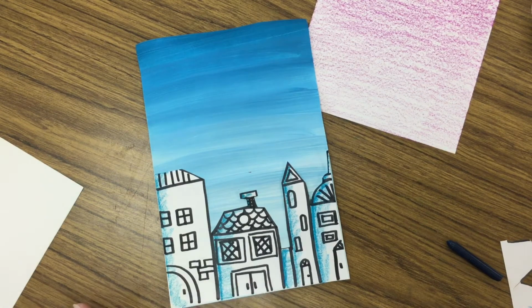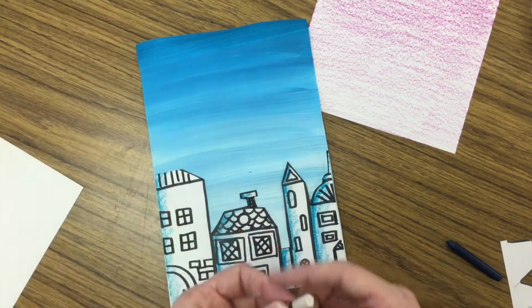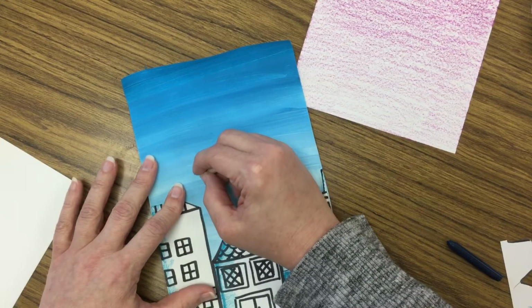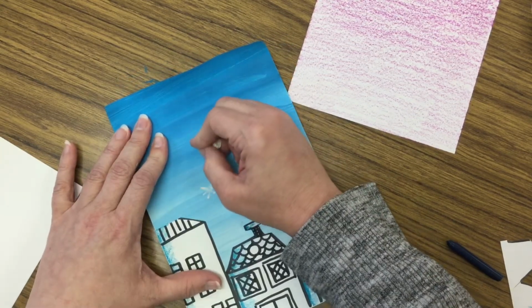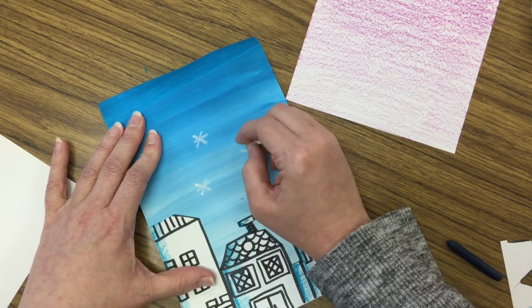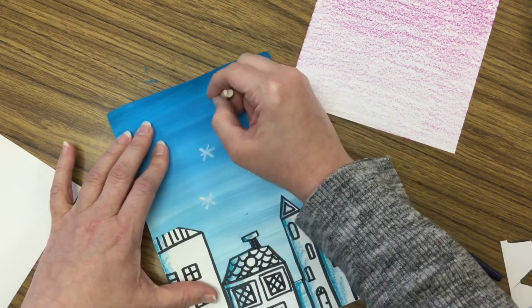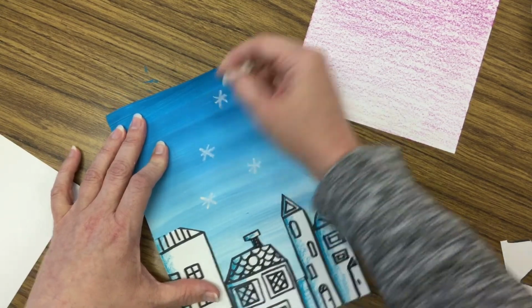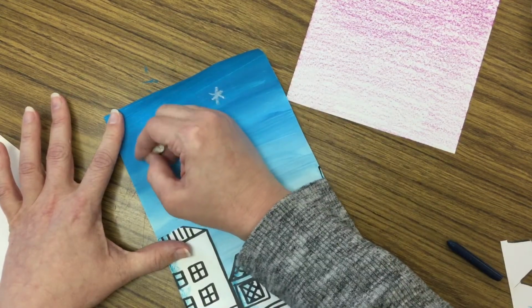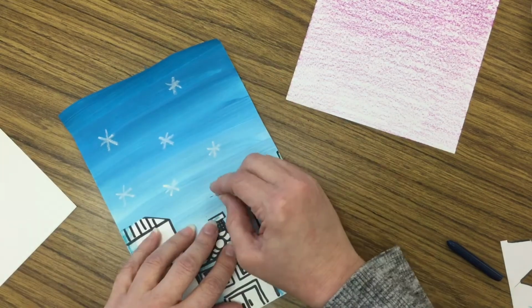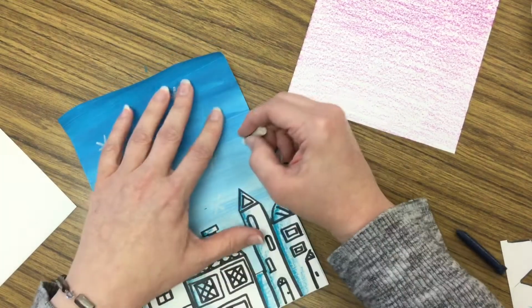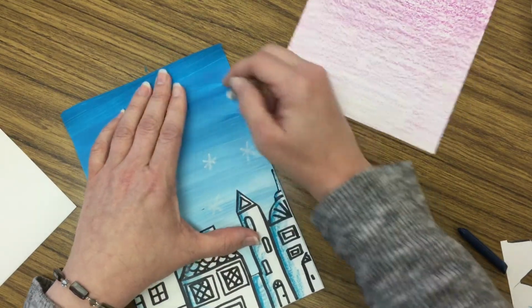So what I'm going to do now is I'm going to create some snow in my sky. I'm going to use my white crayon, and I can draw right on top. So what I do is I make X and then put a line through it. And the more that you put on here, of course, the snowier your sky is going to look. They almost look like little stars too. So if you want to think that they're stars, that's okay.